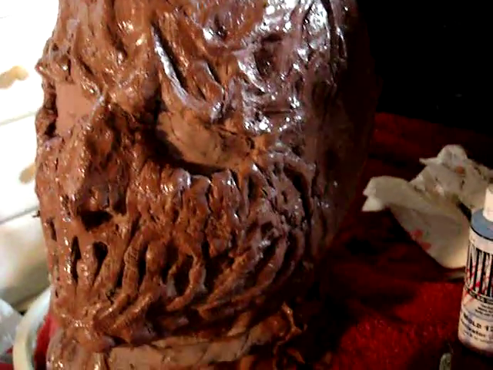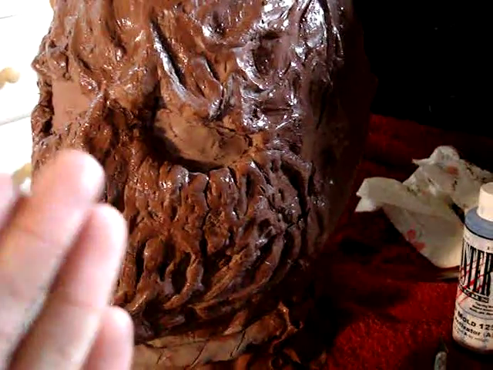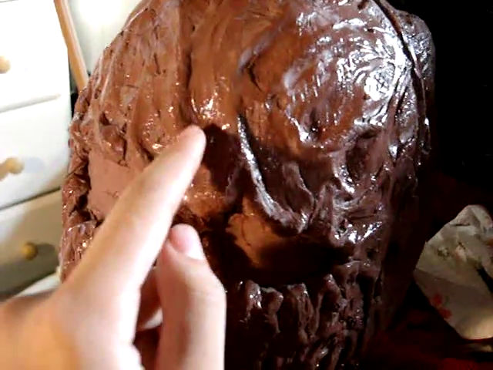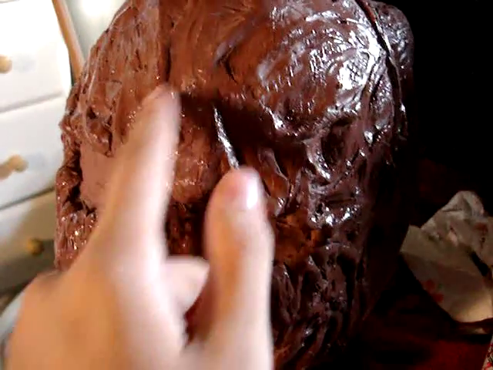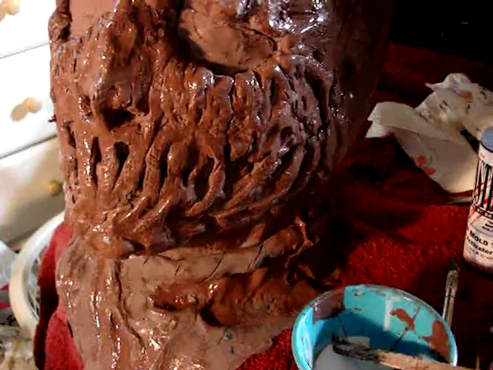So the next layer I'm gonna put is more of a darker brown, and I'm gonna put the darker brown where the shadow spots are. Like for example, right here. See how this detail kind of caves in a bit. I'm gonna add some right here, right here, and all over basically.